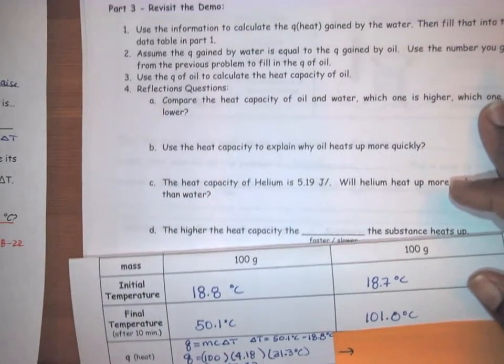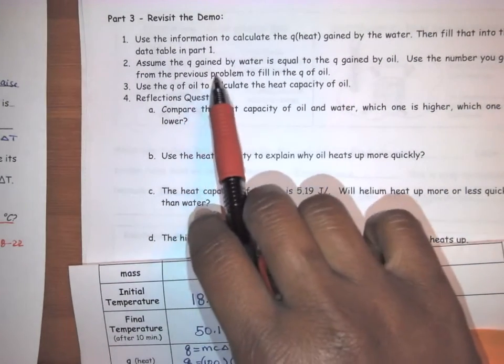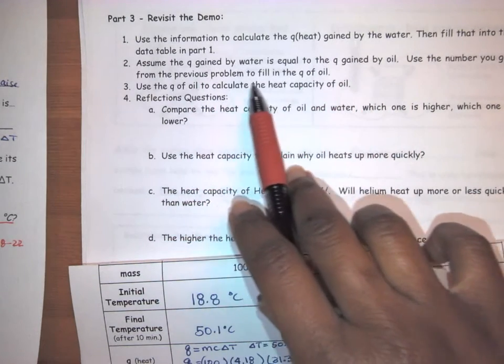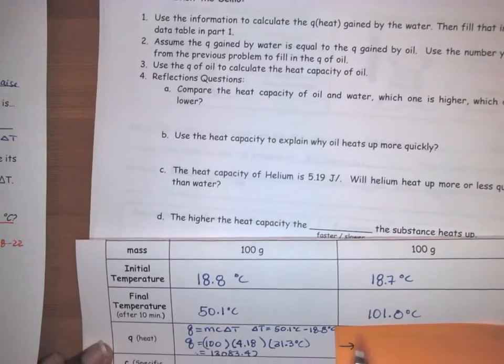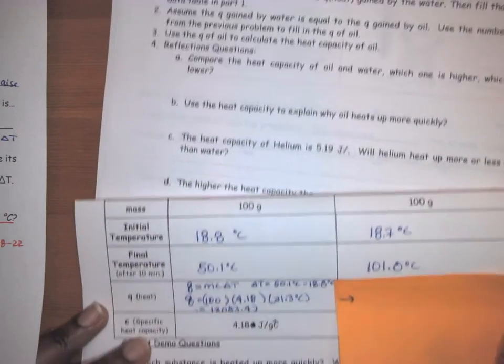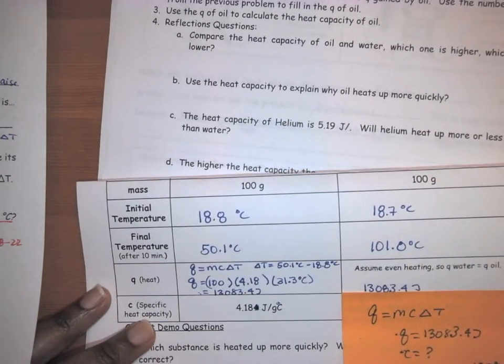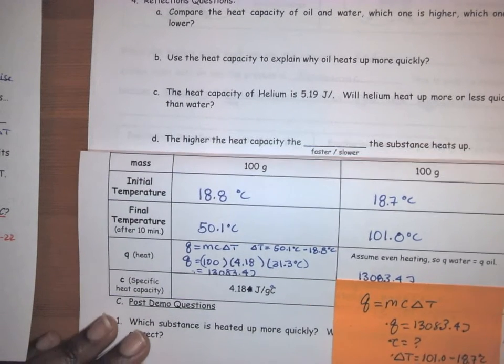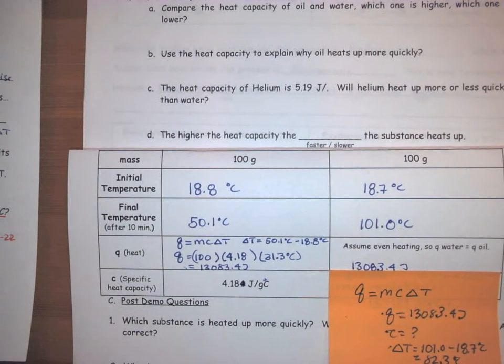Now for part 2, it says, assuming that the heat gained by the water is equal to the heat gained by the oil, use the number you got from the previous problem to fill in the Q of the oil. So essentially we're going to take this number and plop it in here for the heat of the oil. These will be the same. Since it was the same system, same setup, let's just assume that they absorbed the same amount.